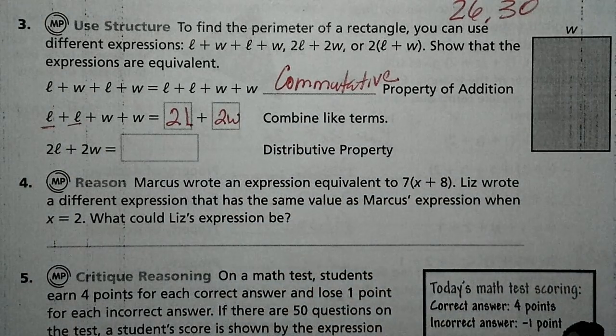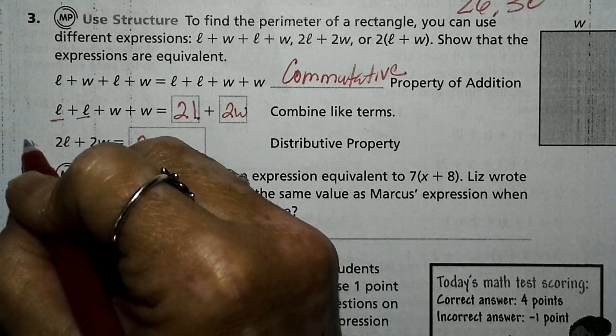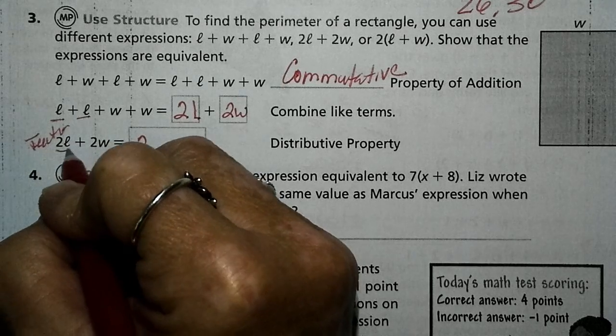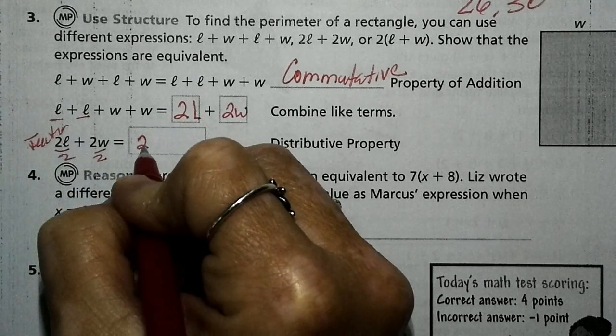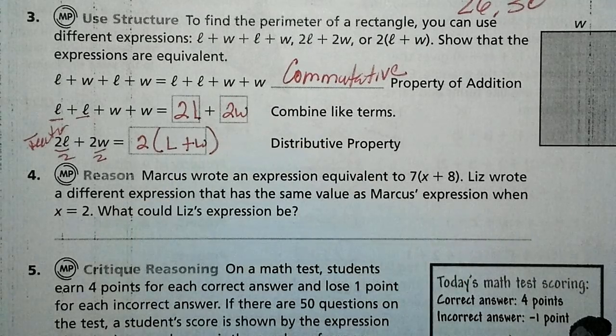Okay, so we're going to undo the distributive property. So we're going to factor. So that means I'm going to divide each one by 2 because I'm factoring. So it leaves me with L plus W.